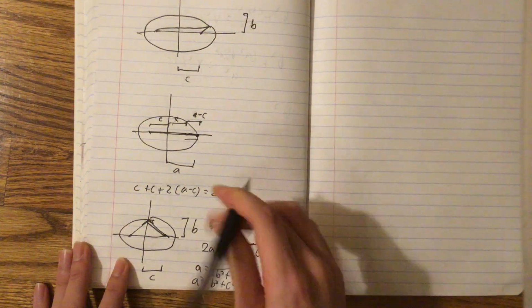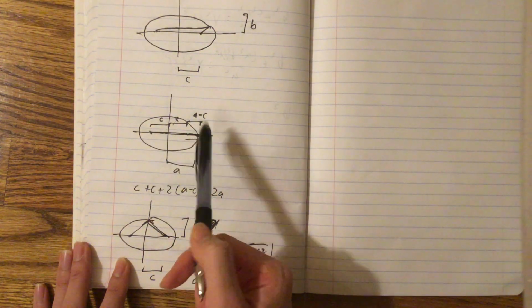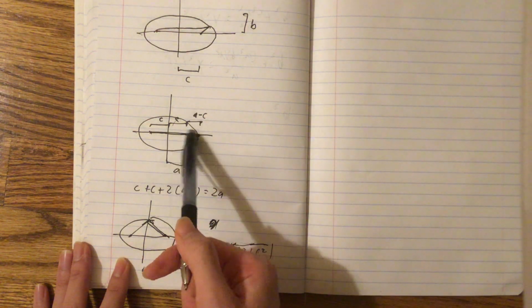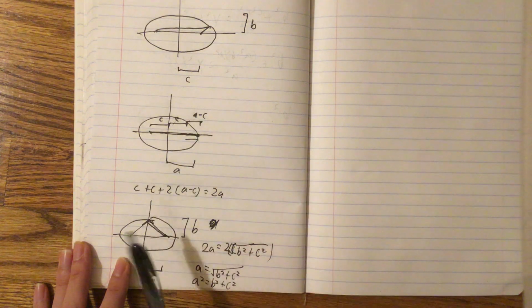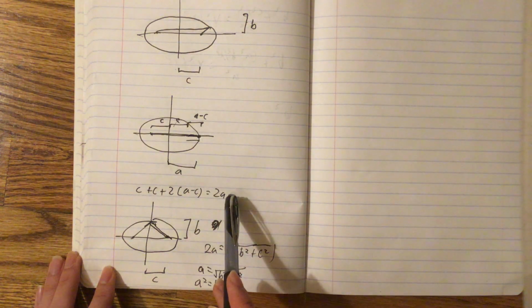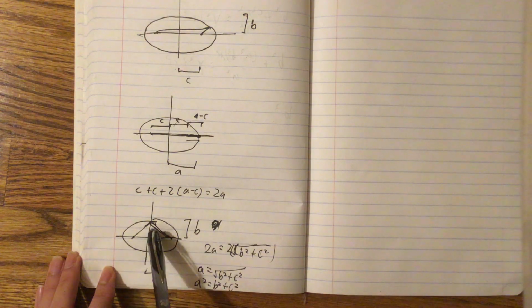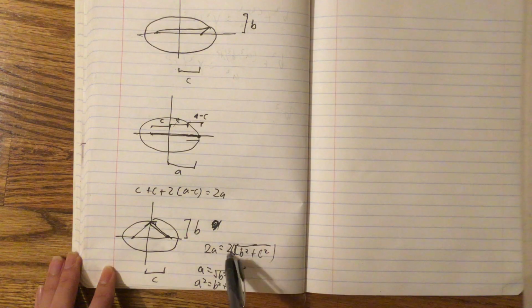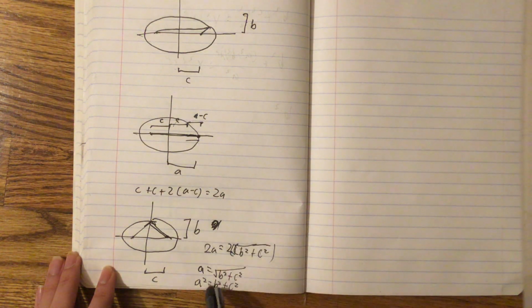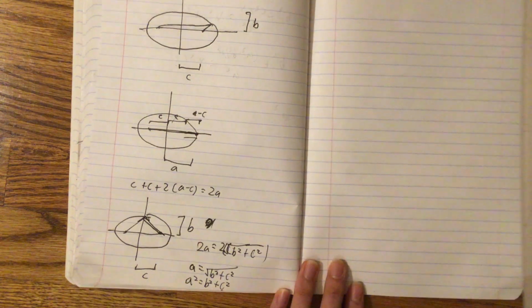Hopefully you know what we did there. We found the length of these two lines to be 2A, and we know the definition of an ellipse has the length of these two lines to be constant. So after we found that the two lines have a length of 2A, we derived another expression for the length of these two lines, 2 times root B squared plus C squared, and from here we get A squared equals B squared plus C squared.